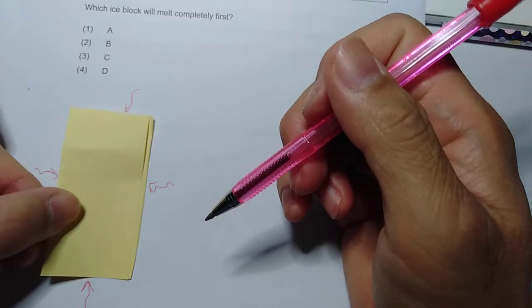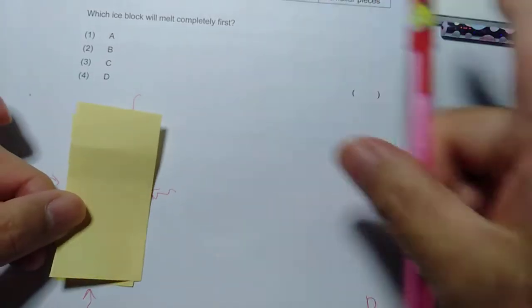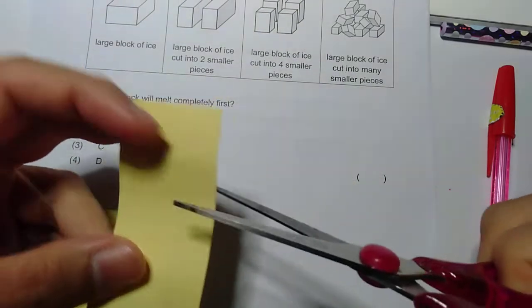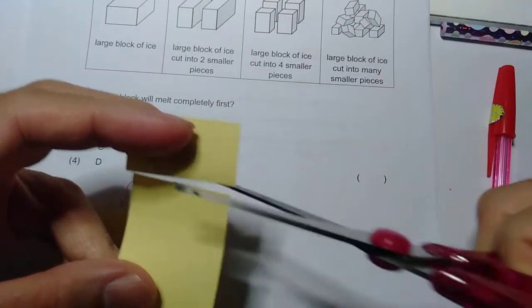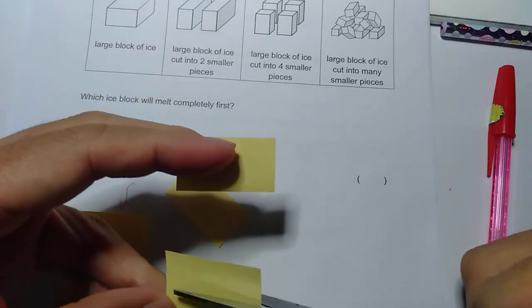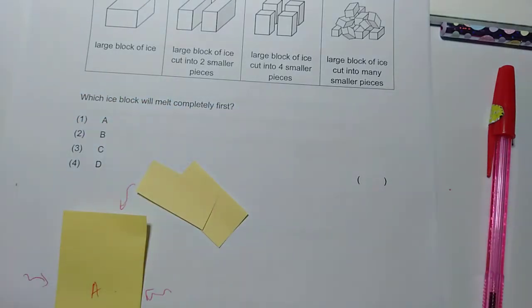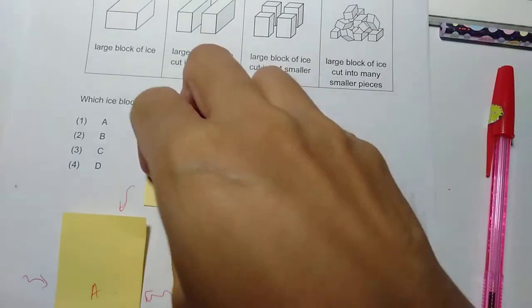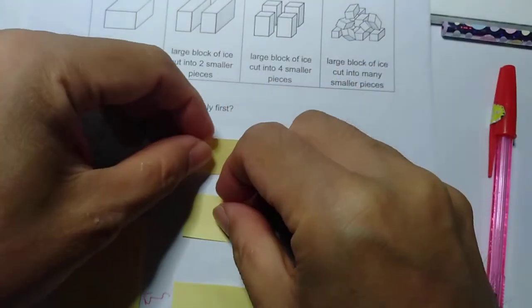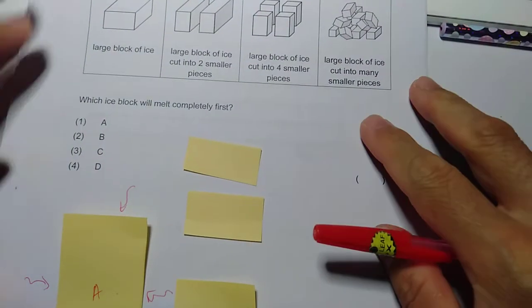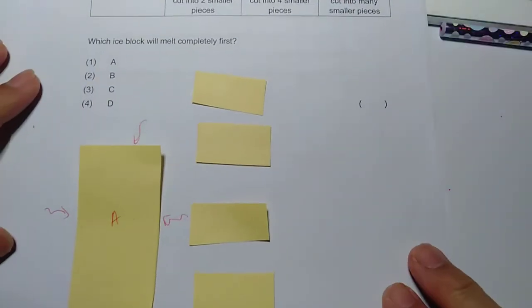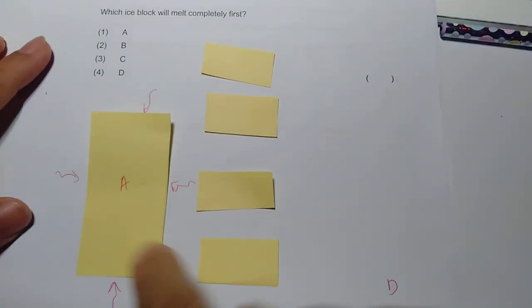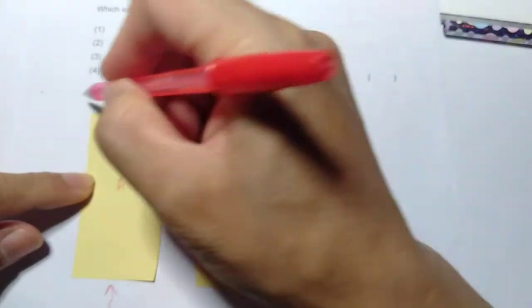But what if the same piece, as in same size, is being cut? Let me cut it into 4 pieces. They were identical sizes at first. Now they're still identical in size, but the difference is now it has more surface area. What do you mean by more surface area? Remember earlier I said heat can get to ice block A in different directions.